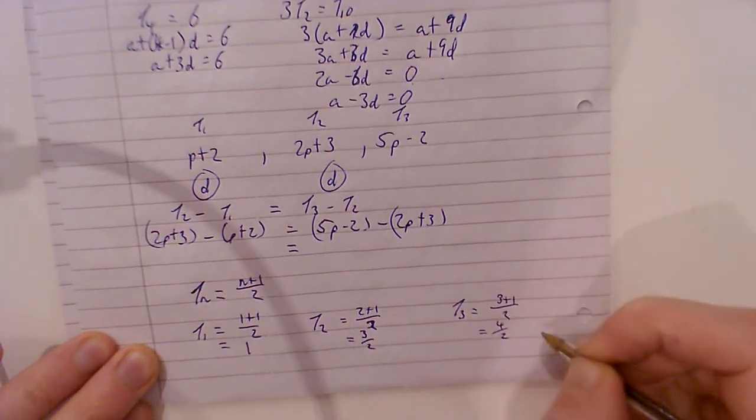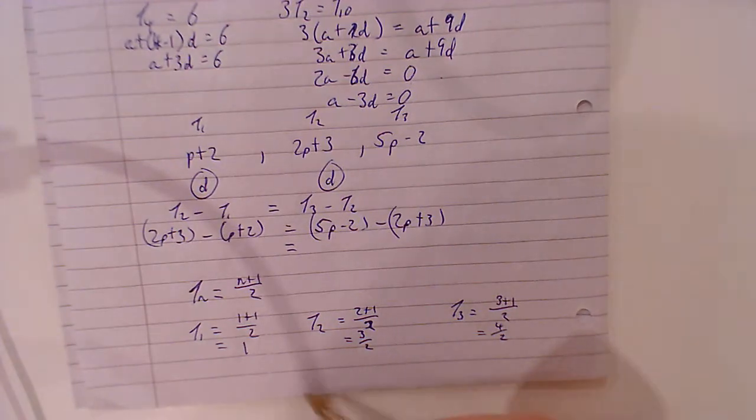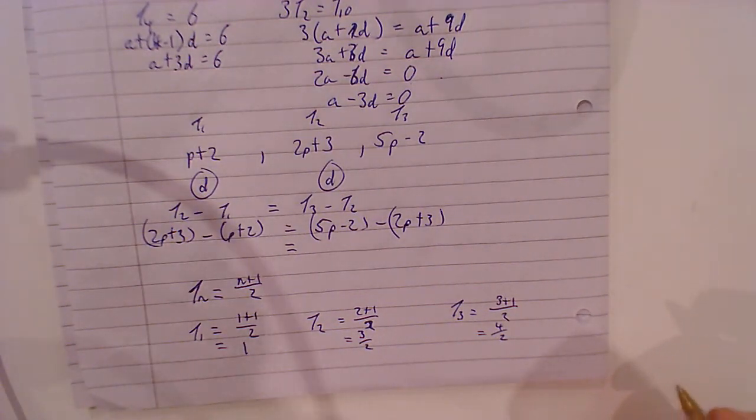That's 4 over 2. The next one's going to be 5 over 2. So it's going up by half each time. It is arithmetic. Okay? Is it increasing or decreasing? Anybody with half a brain can see that it is increasing.